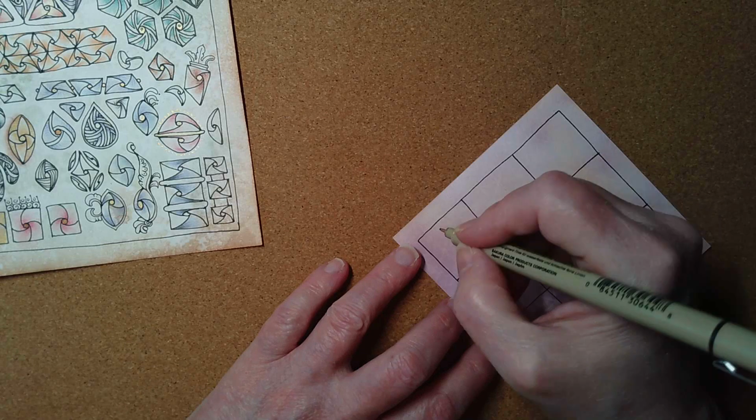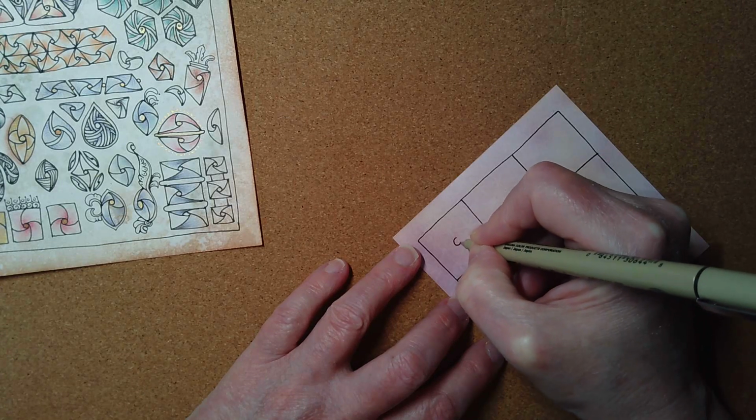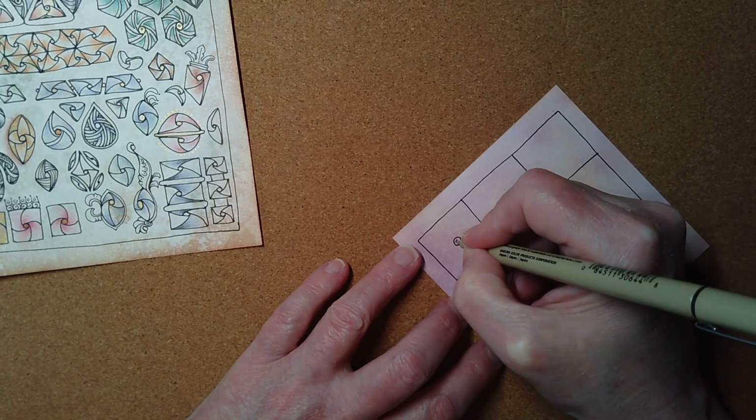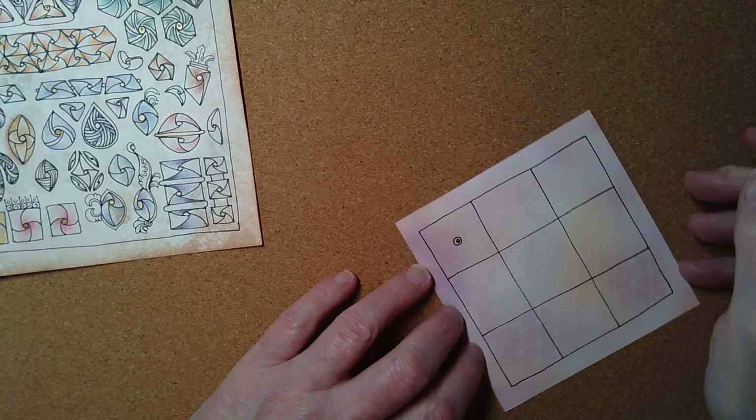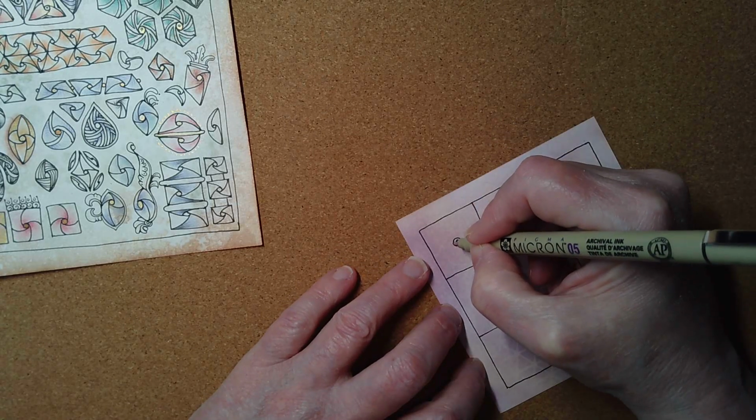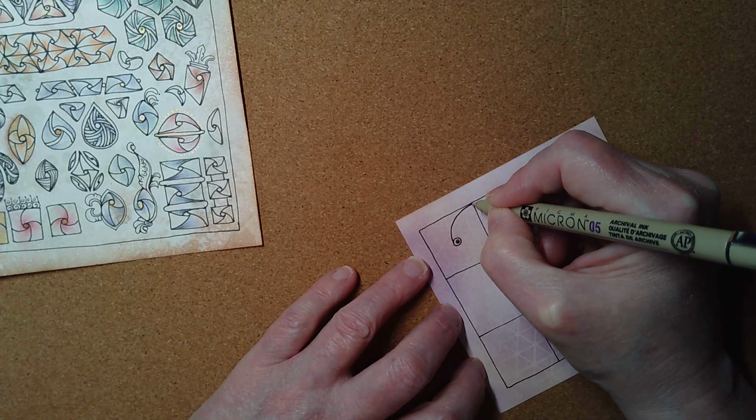So I'll do well. The original well pattern has a circle in the middle, and I'm going to pop another one in the middle, and then you draw these.